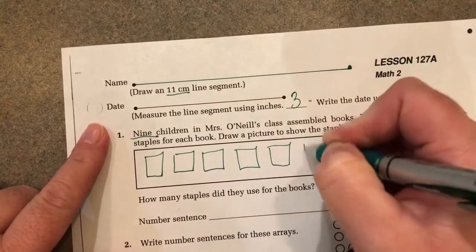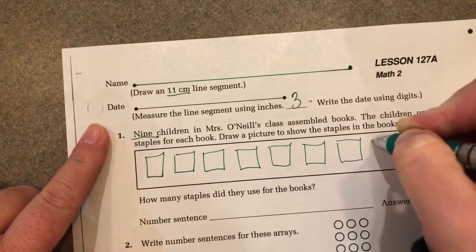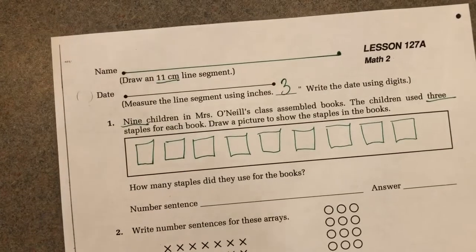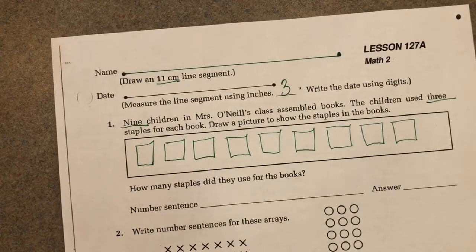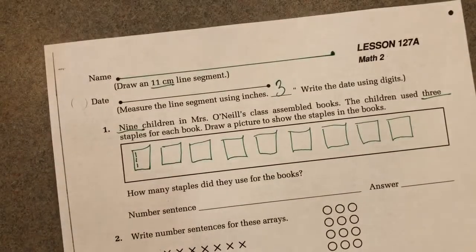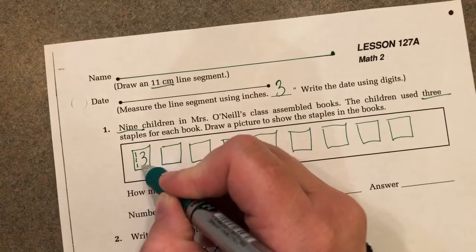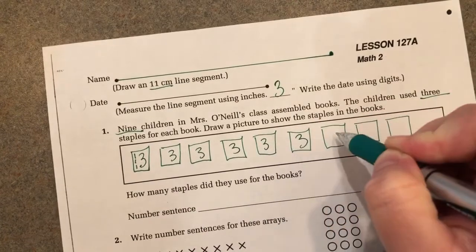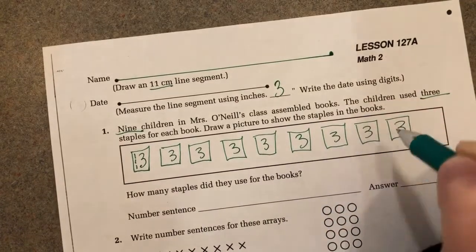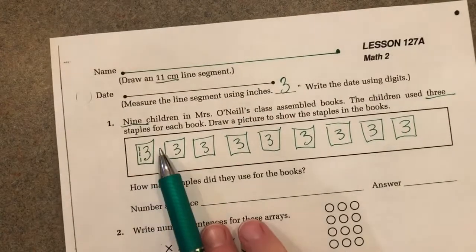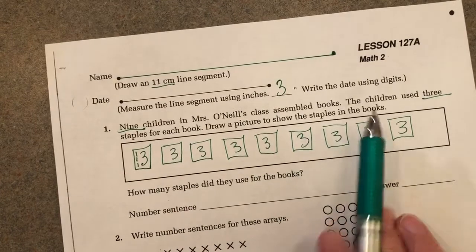5, 6, 7, 8, 9. Now, it is your choice if you want to make this like a typical drawing where you do 1, 2, 3 staples. What I like to do, so that I don't have to go and count individual staples, is do 3 on each one of these to remind me that each one of them has 3 staples. So it's not exact, it's kind of halfway between a drawing and figuring out the problem, right?